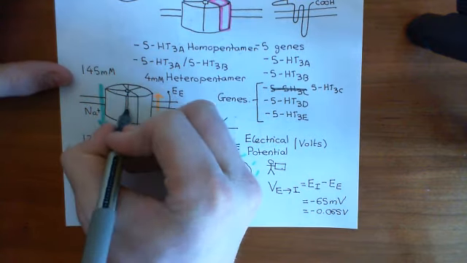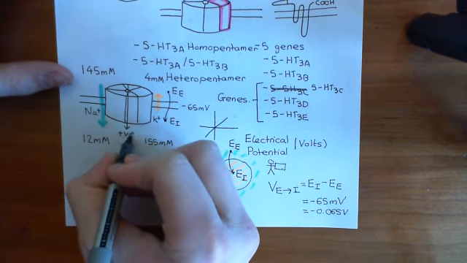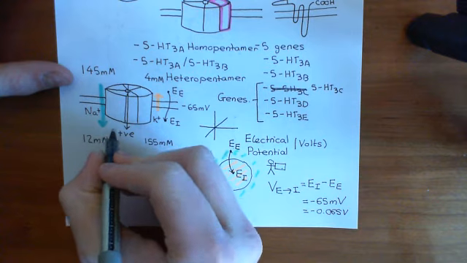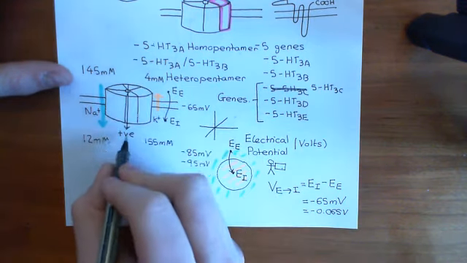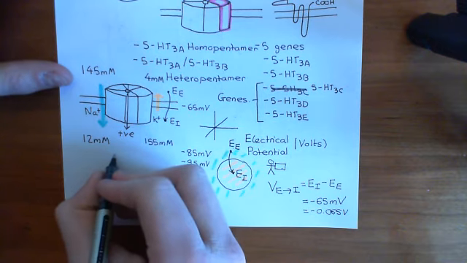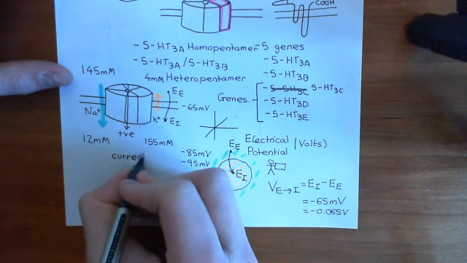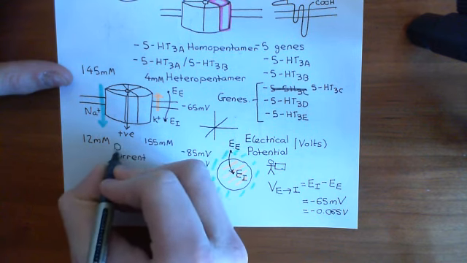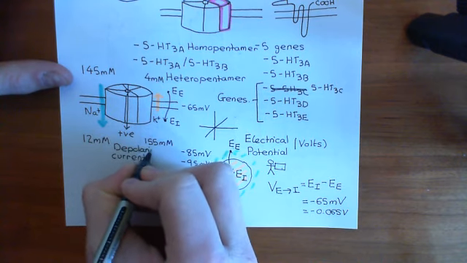That means you've got a net movement of positively charged ions into the cell, because the number of sodium ions moving in is bigger than the number of potassium ions moving out. So overall you're getting positive charge moving into the cell. This is what's known as a depolarizing current. A current just means a movement of charged particles, which this certainly is.